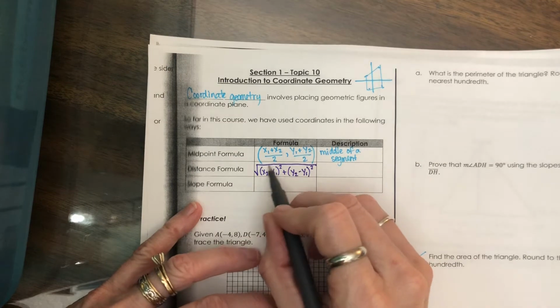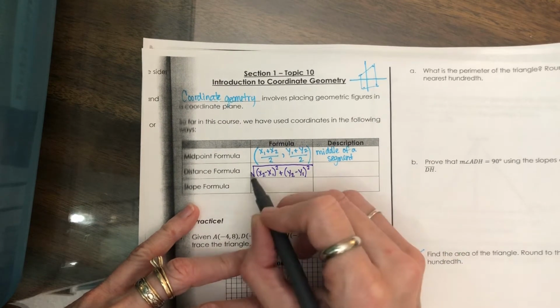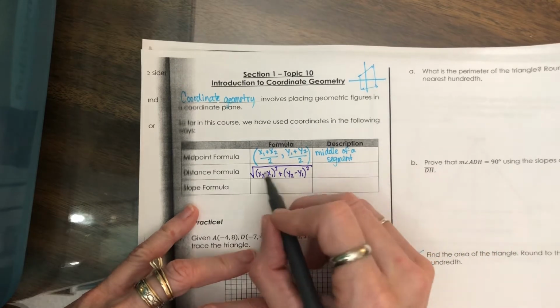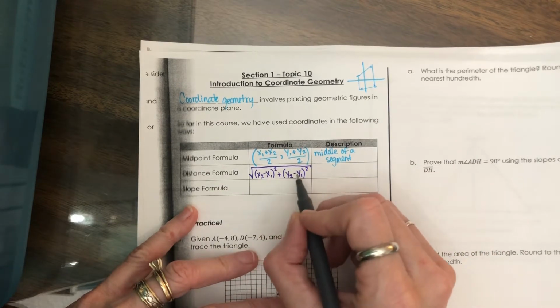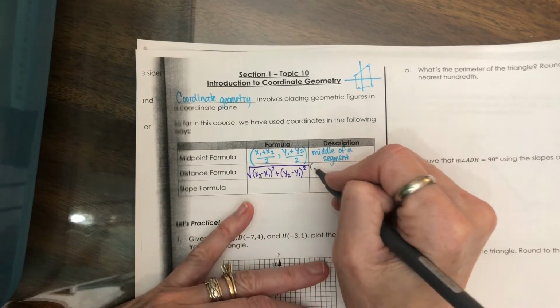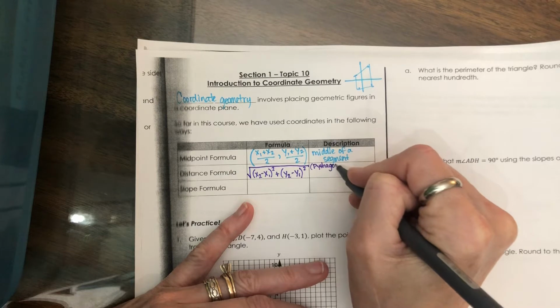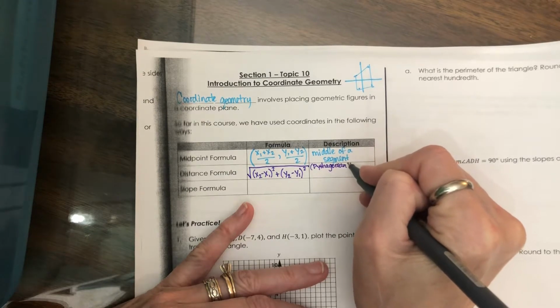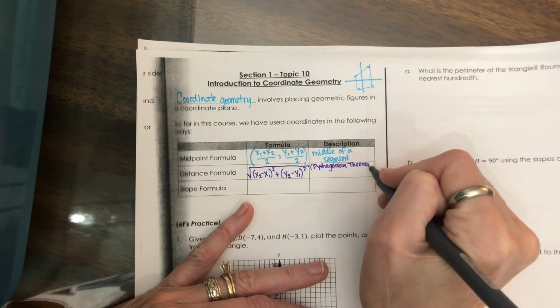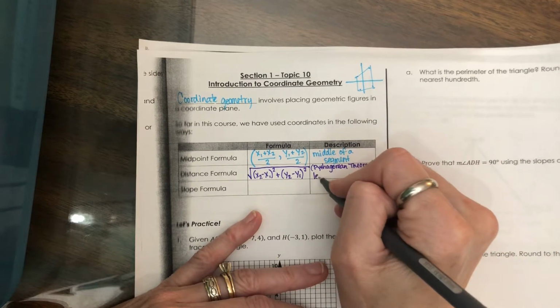So this is like a squared plus b squared equals c squared. And then to get c by itself, we take the square root of the whole thing. So one leg squared plus the other leg squared, square root of the whole thing. This is just the Pythagorean theorem rearranged. And it helps us find the length of a segment.